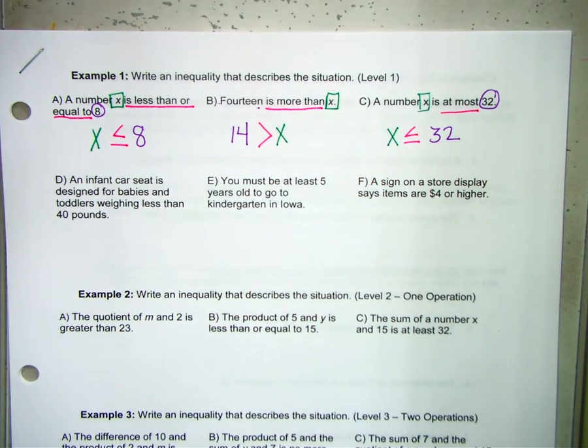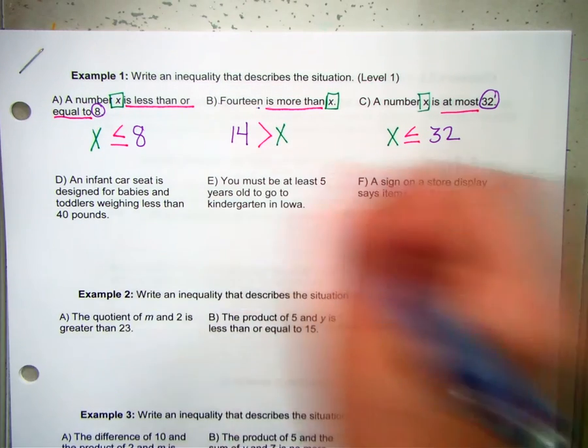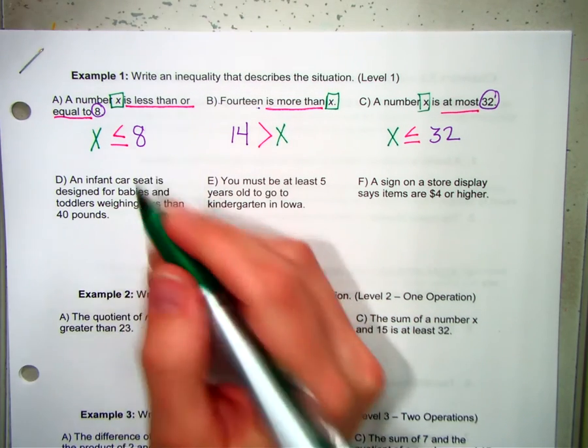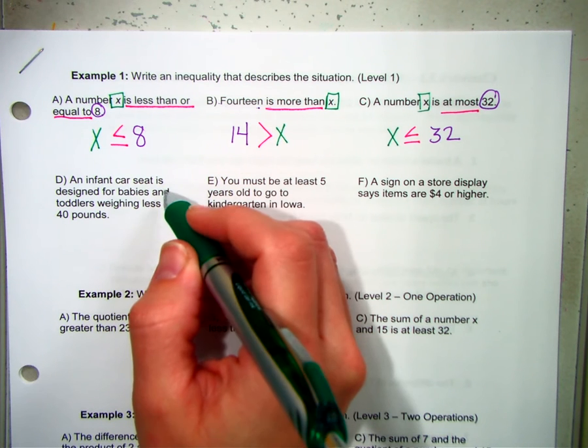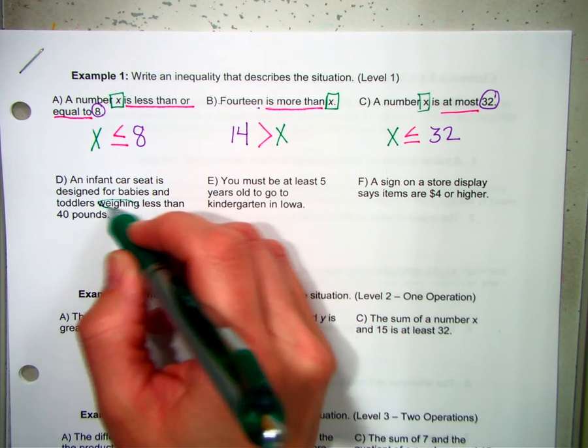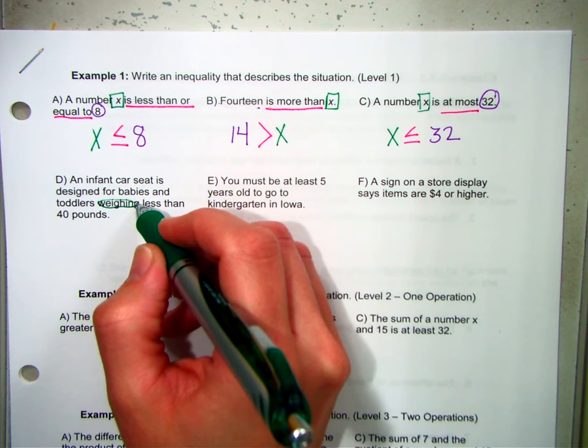This next little set doesn't have the X like the top set does, so we have to put an X on each one. You can put X, X, X, or you can change it based on the problem. This one's talking about an infant car seat designed for babies and toddlers weighing, so we're talking about weight.